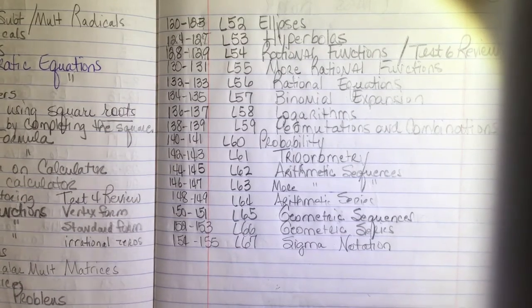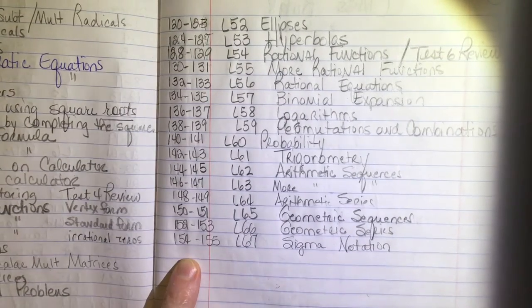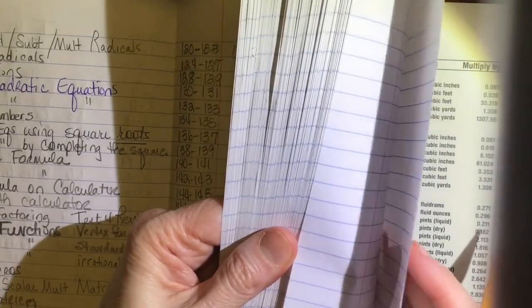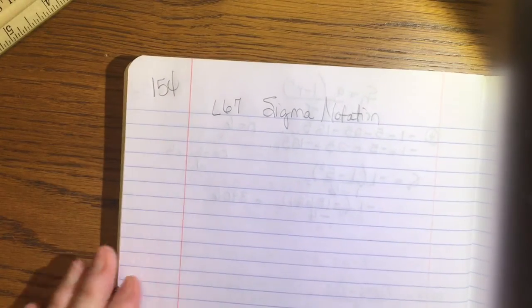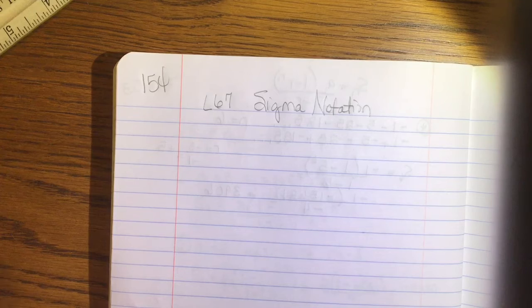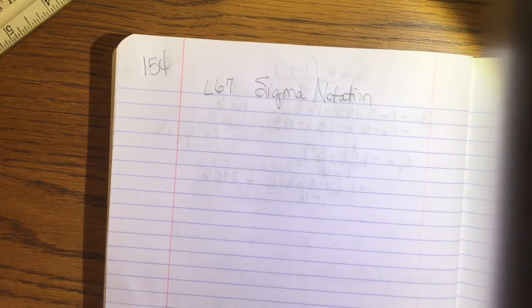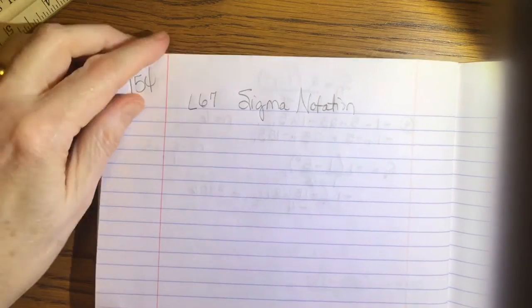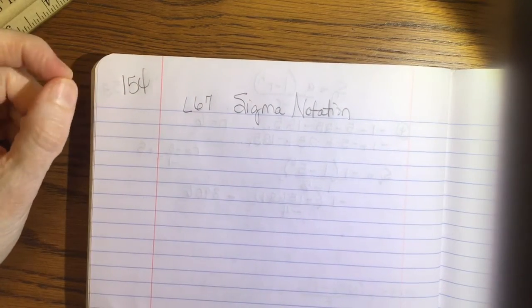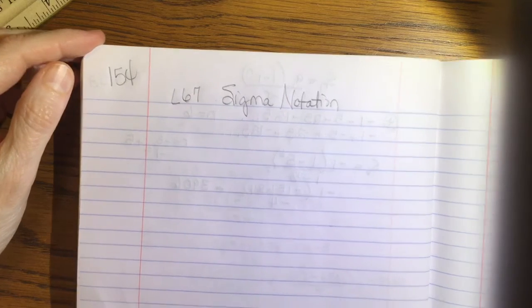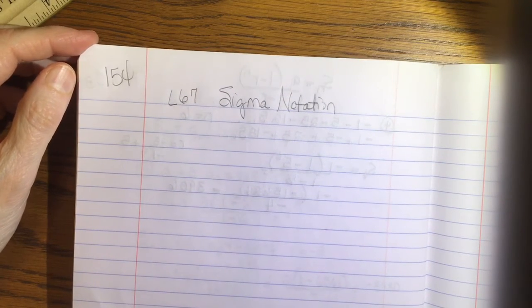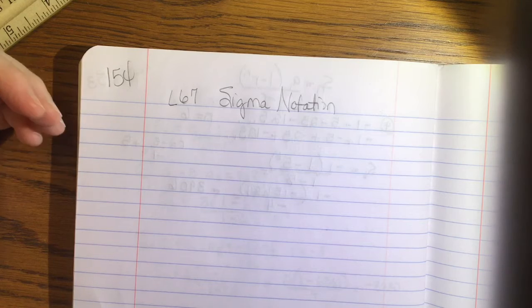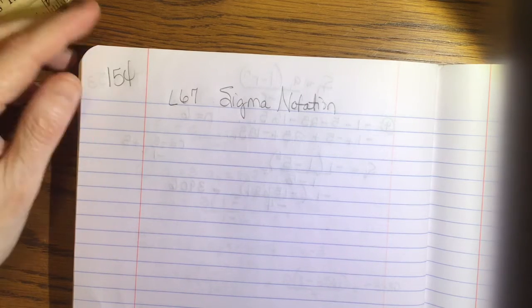This is lesson 67, sigma notation, pages 154, 155. Sigma notation is a short way of writing series. You can do it for arithmetic, you can do it for geometric, you can do it just for series that maybe we haven't even seen, and I'll give you some examples of what you might have on that. All we're doing today is simply learning what the notation is. You're not doing any arithmetic in terms of adding a series. We'll use that in future lessons.